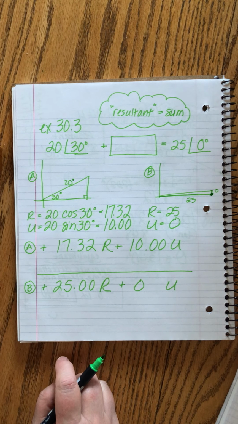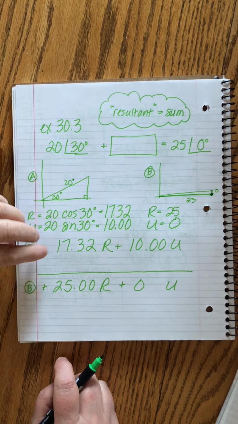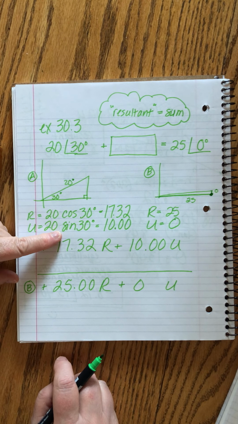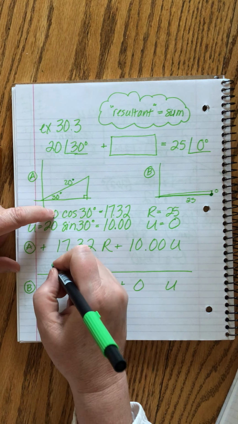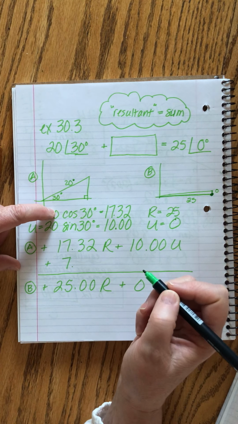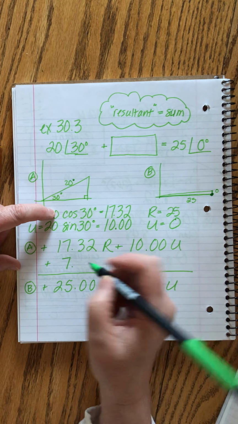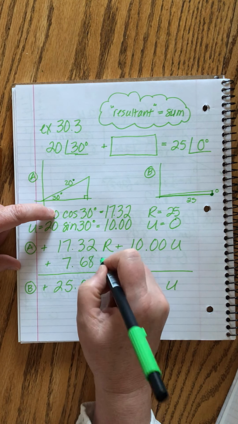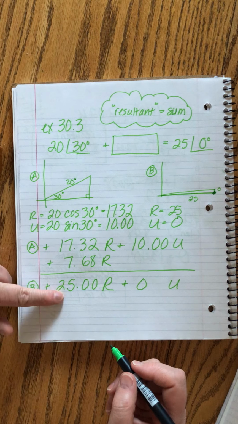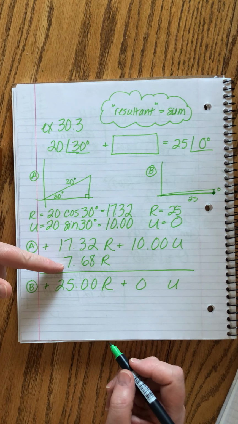So now all we have to do is a little bit of subtraction. 25 minus 17.32 backs us into an answer of plus 7.68 to the right. Right now it adds, I'm just using subtraction, 25 minus that to get me that.